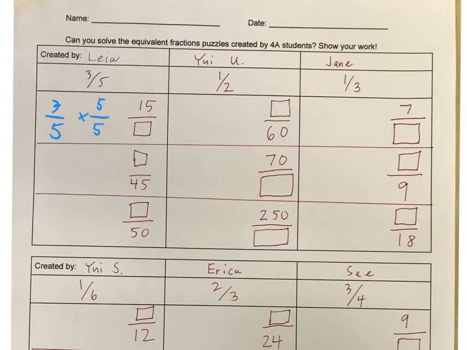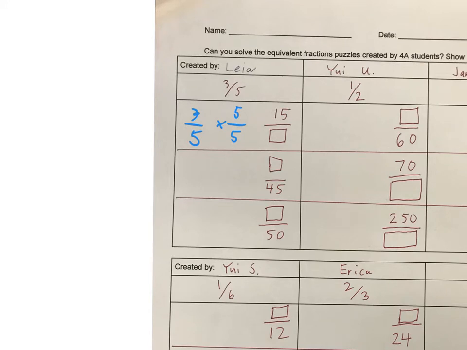And the reason you do that is because if you have 5/5, that's the same as 1, right? All these fifths are filled in. You have 1 whole, or 5/5. And if we multiply by 1, the number doesn't change. So anything times 1 is the same number. So now we can put 5/5 there, and 5 times 5 on the bottom will give us 25, and that's the answer. Same thing here.